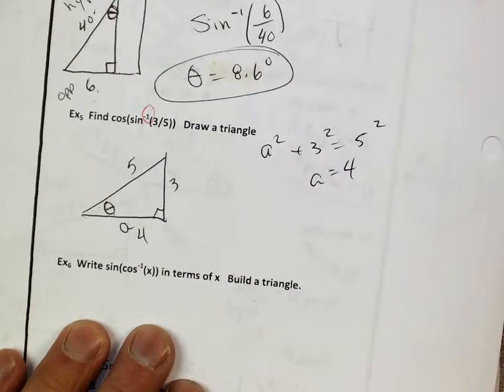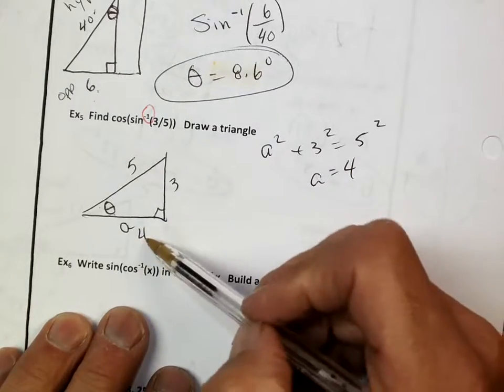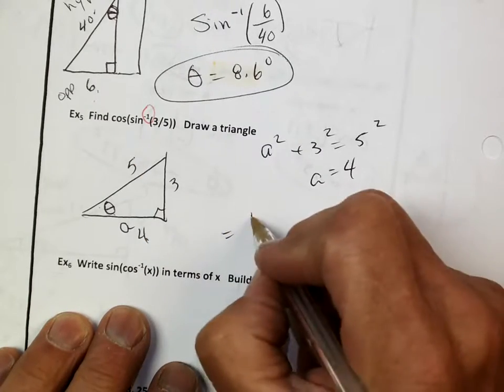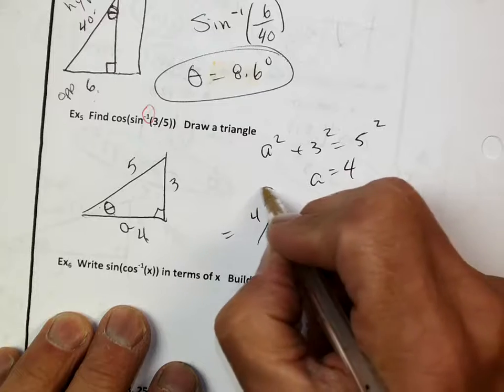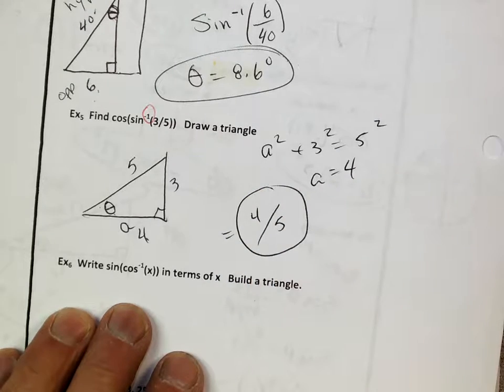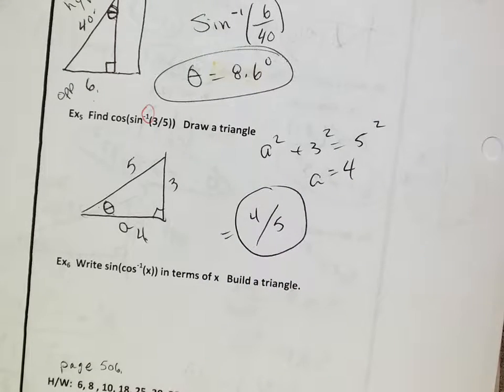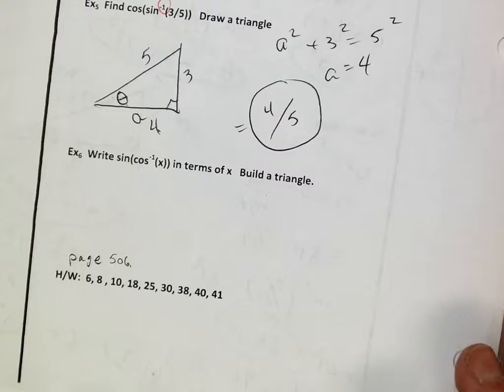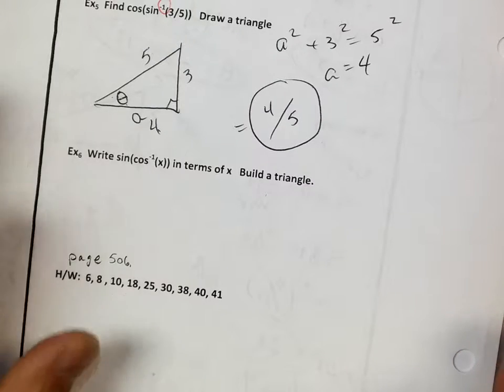Now it's easy. I want the cosine of this, adjacent over hypotenuse. So the answer's got to be 4 over 5. Okay? How's that? Okay, example 6. Same thing, except we're going to do things in terms of x. So it gets a little bit tricky because we're going to do the Pythagorean theorem, but with the x term. But let's build a triangle first, okay?